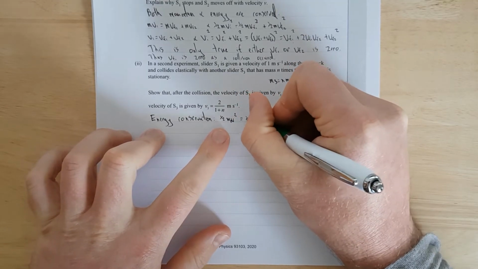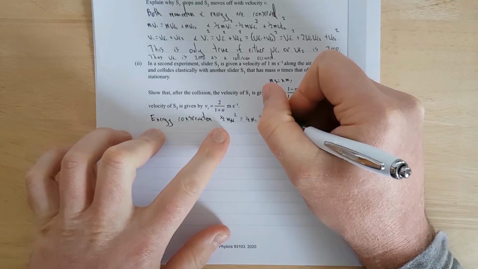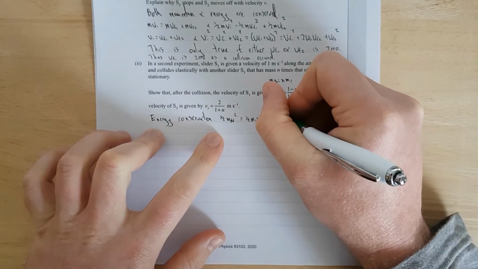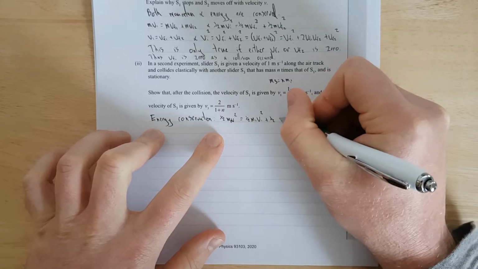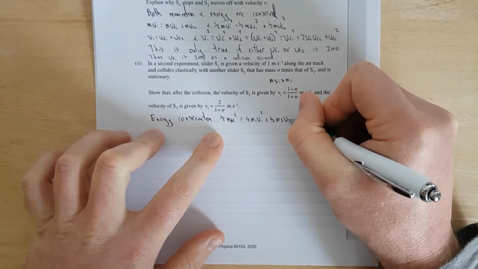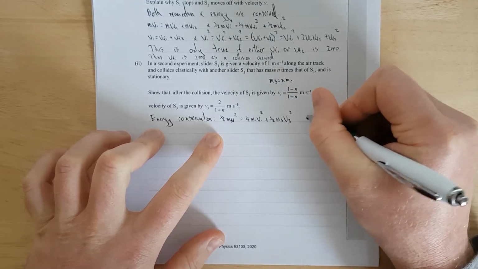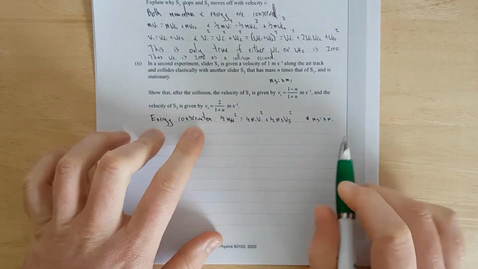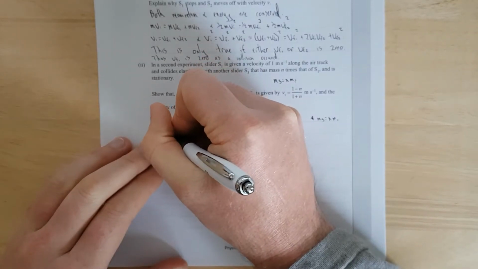And that is equal to half M1 V1 squared, plus half M3 V3 squared. We'll just go M3 for now, but we'll substitute that out soon. In my work, I just had a wee star: M3 is equal to N M1, because that's what I figured out from up here. Right, next line, momentum conservation.